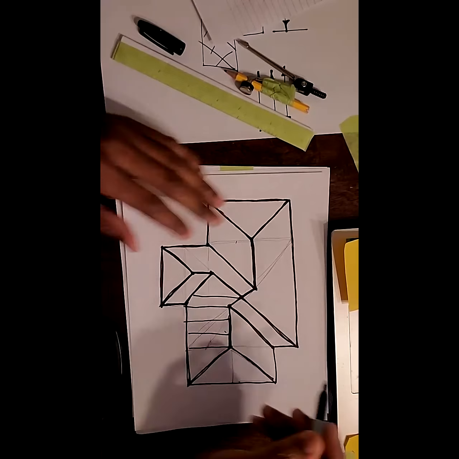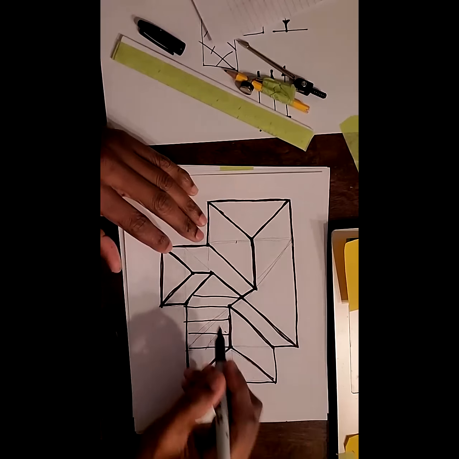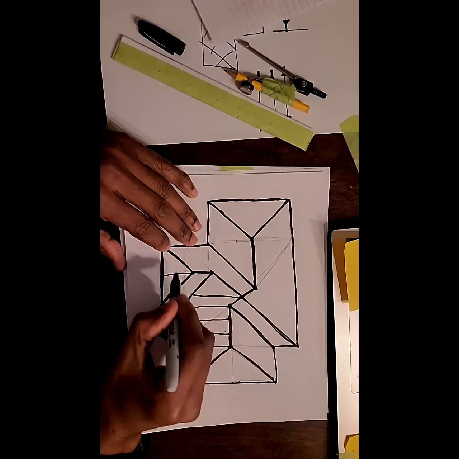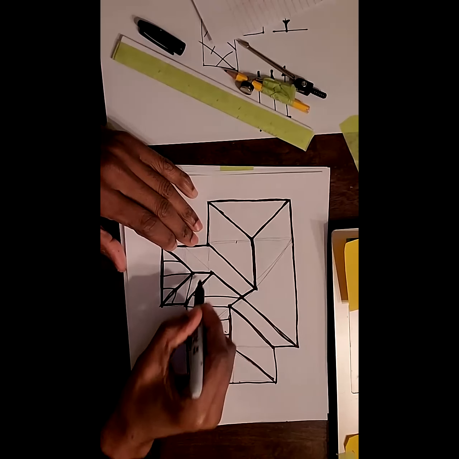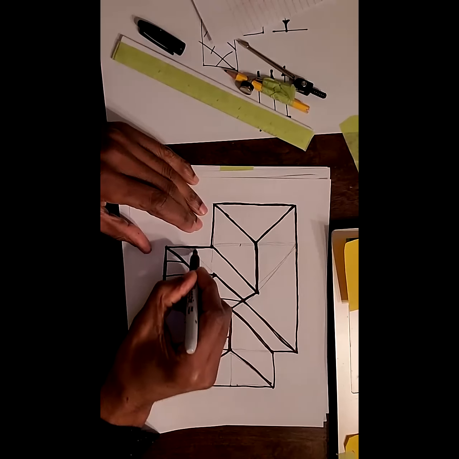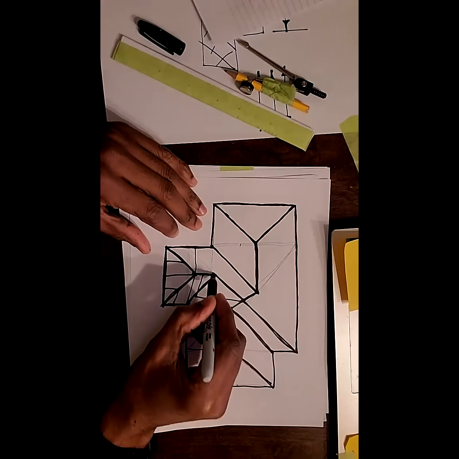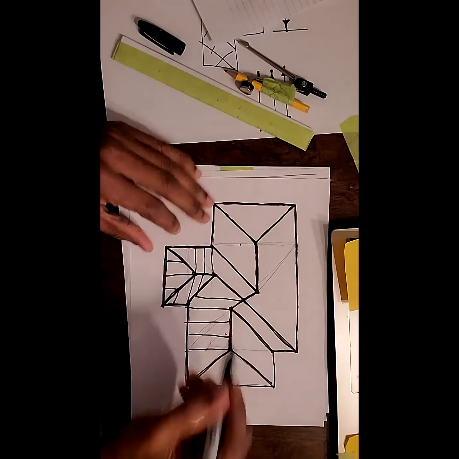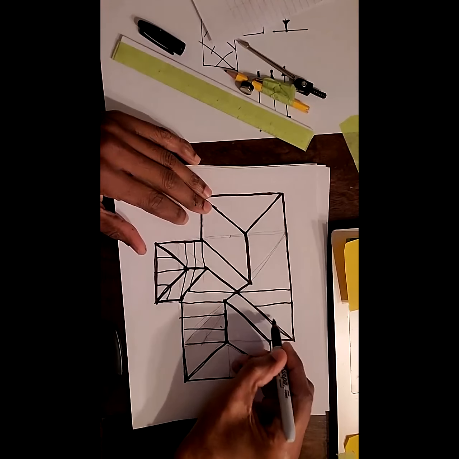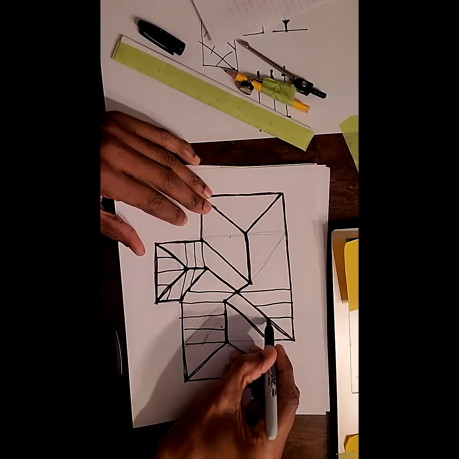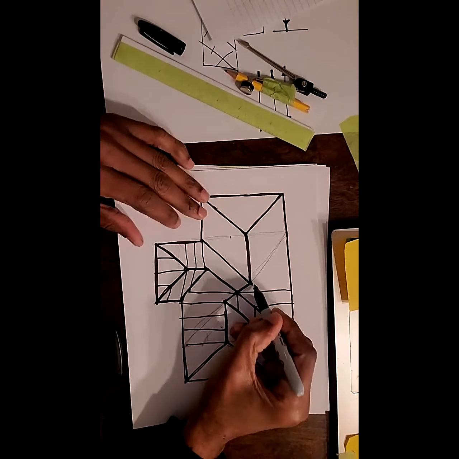This would be like here. This is like here. This would be like here. This would run like this. I'm in a rush, guys, so if I make some mistake on this, forgive me.